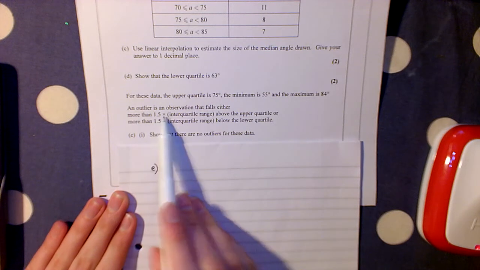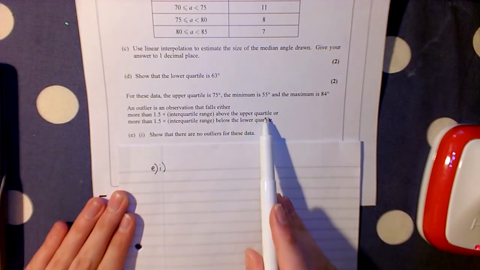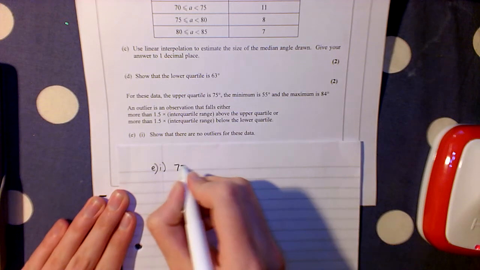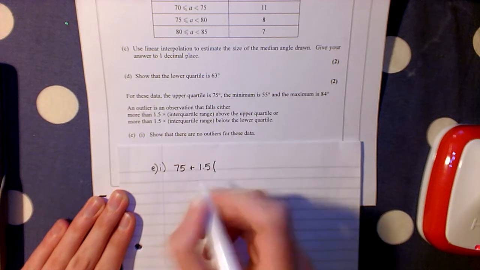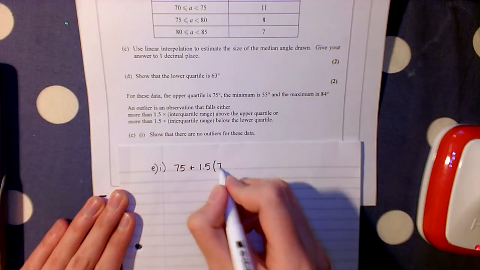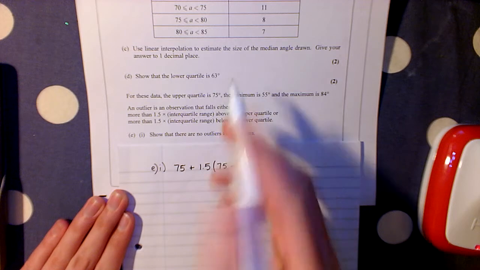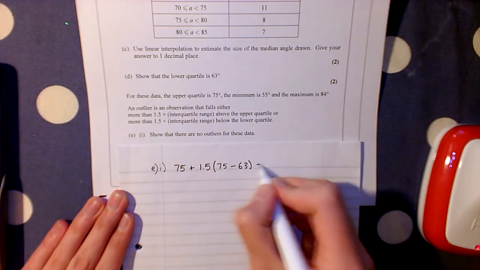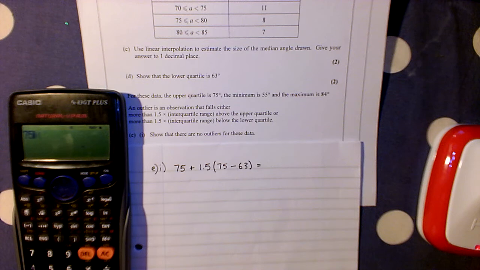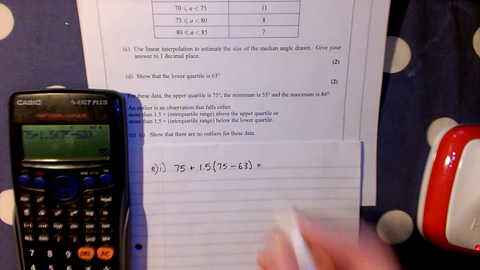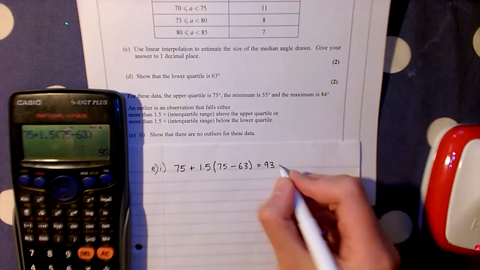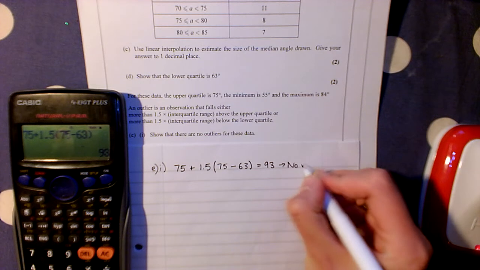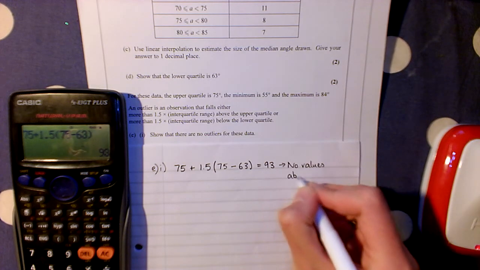So we need to do 1.5 lots of the interquartile range above the upper quartile. So the upper quartile is 75, and we need to go above it, so we're going to add on 1.5 multiplied by the interquartile range, which will be the upper quartile minus the lower quartile, which we were just told to show is 63. So when we work that out, we get 93. Now we're told here that the maximum is 84, so there are no values above this.